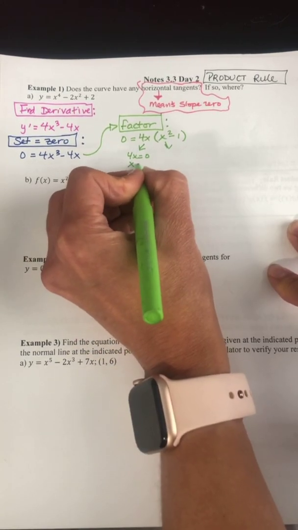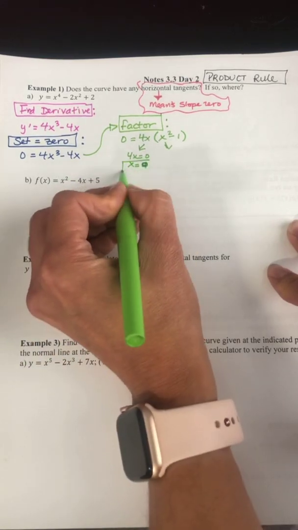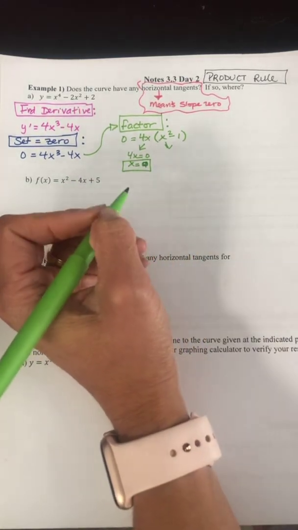When we solve, we'll get x equals, sorry, not 4. 0 divided by anything is 0. I don't know why. Like I said, Monday, that's what I'm going to claim.